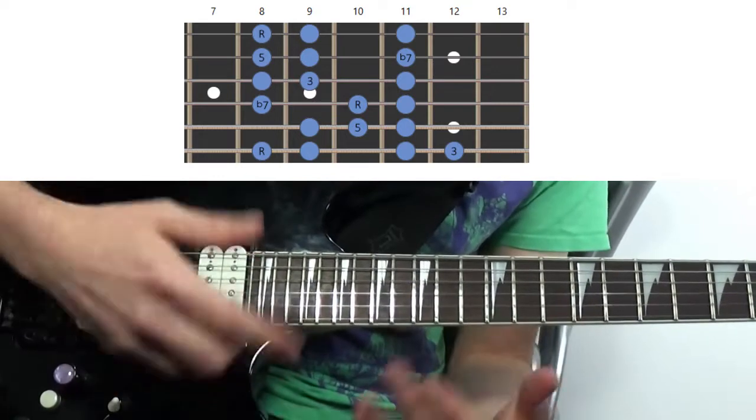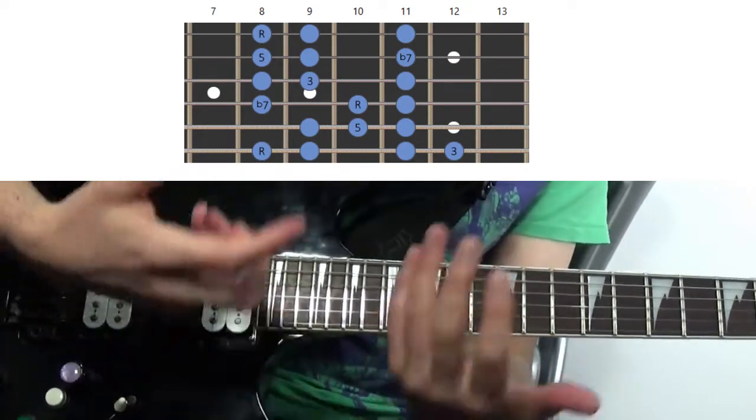In this lick, I'm starting off with a really Mixolydian sounding idea, then adding in some of the spicier notes before going back up the scale, where I really put the odd notes in the spotlight.